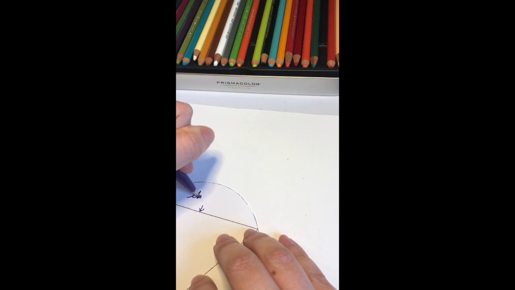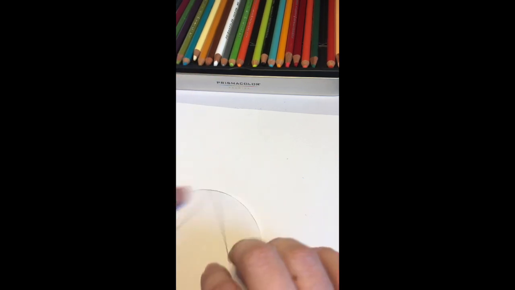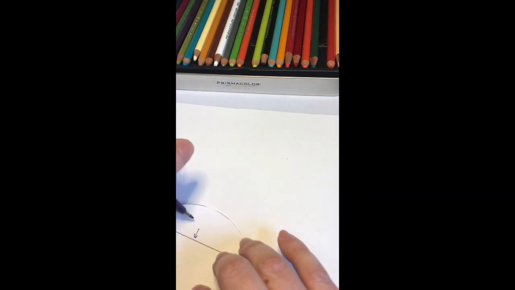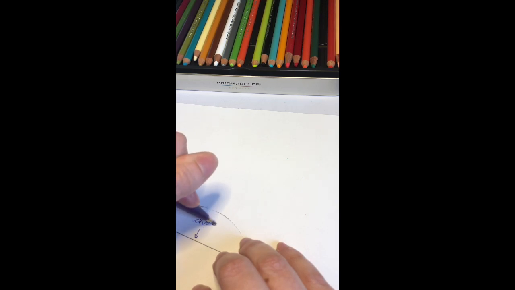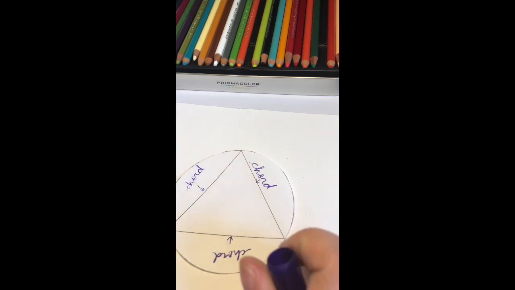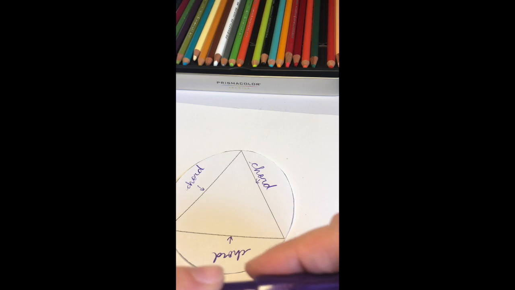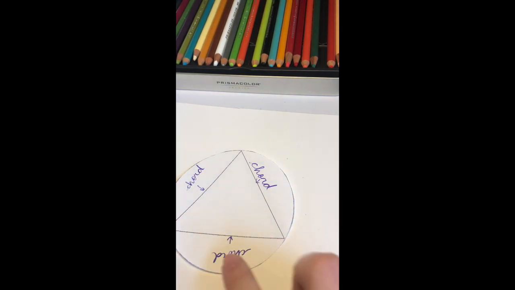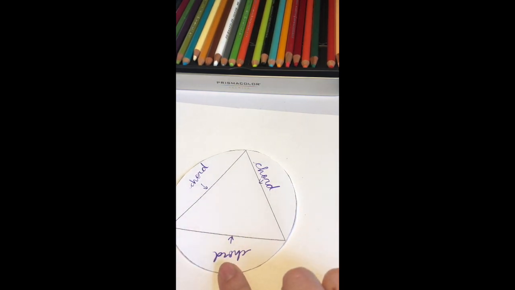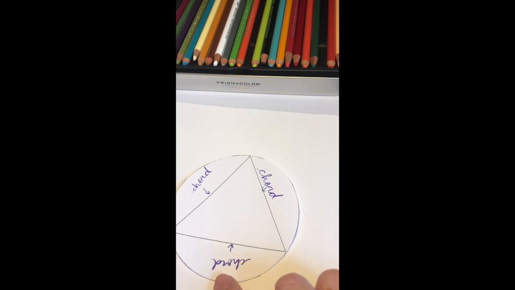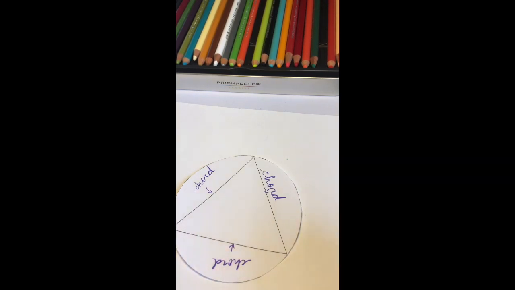This is a chord. And this is a chord. Each part of the circle that goes from the chord to the arc, or part of the circumference, because that's what an arc is, part of the circumference, is called a segment.